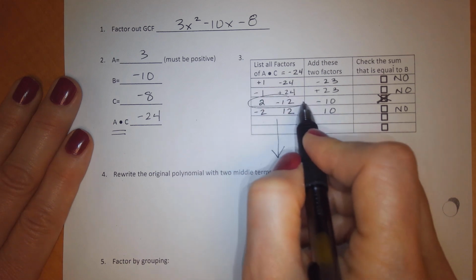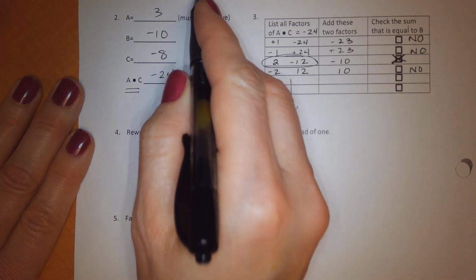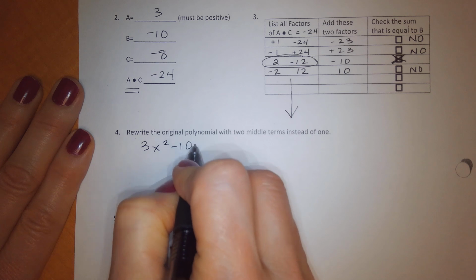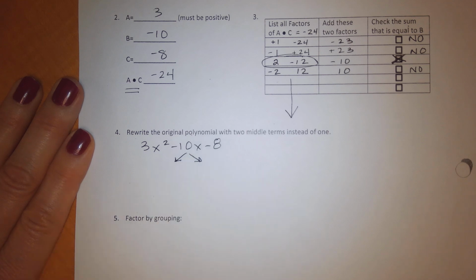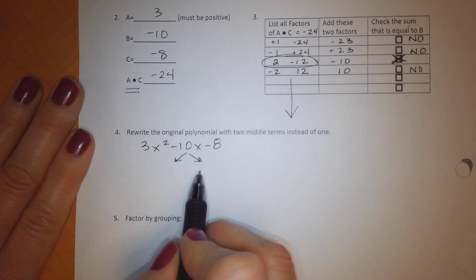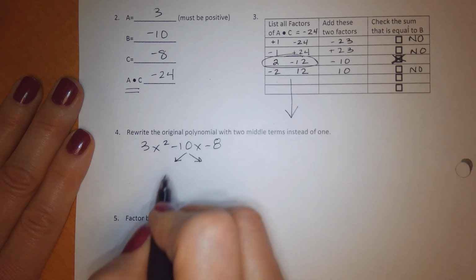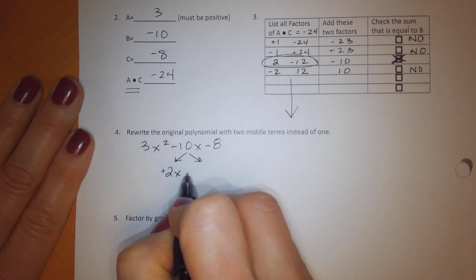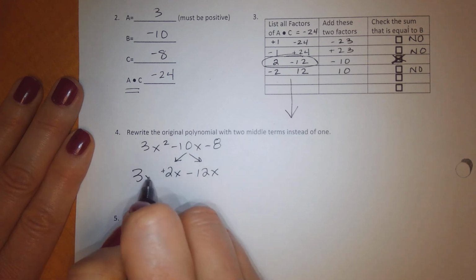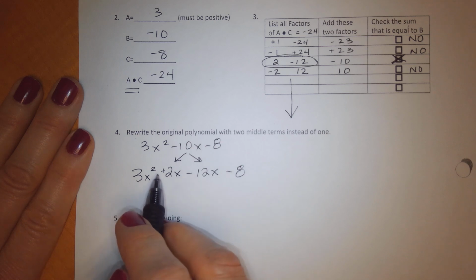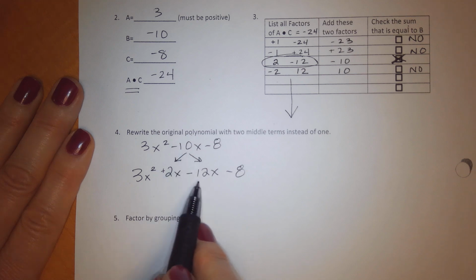Once you have those two lucky integers, what I'm going to do next is rewrite this original polynomial so that there are two middle terms instead of one. What are two terms that will add up to negative 10? 2 and negative 12. So I can create negative 10 by using a positive 2x and a negative 12x. Those two terms add up to negative 10x. So this polynomial is the exact same polynomial as the one we started with. All I did was split the one middle term up into two separate ones.